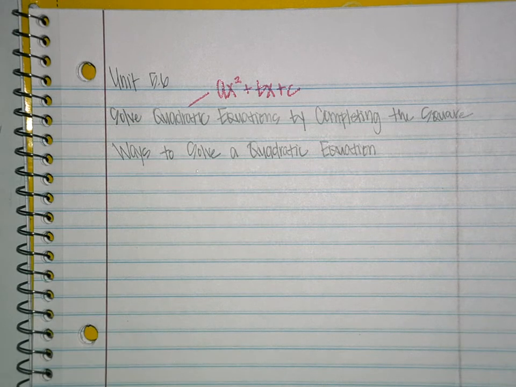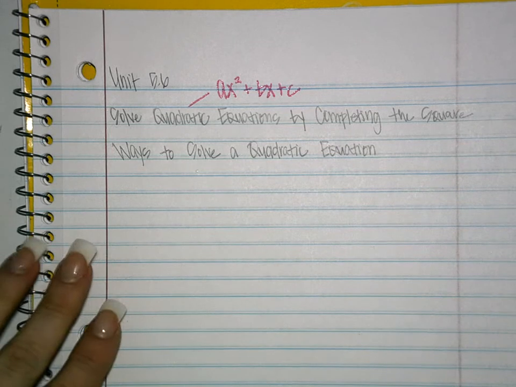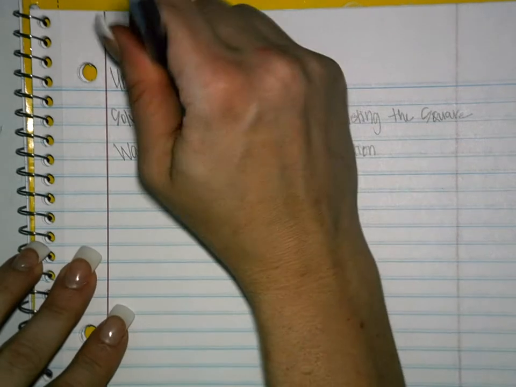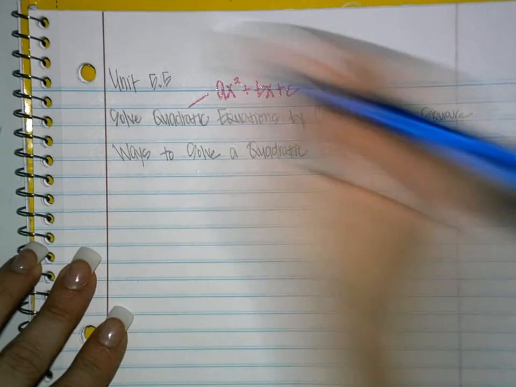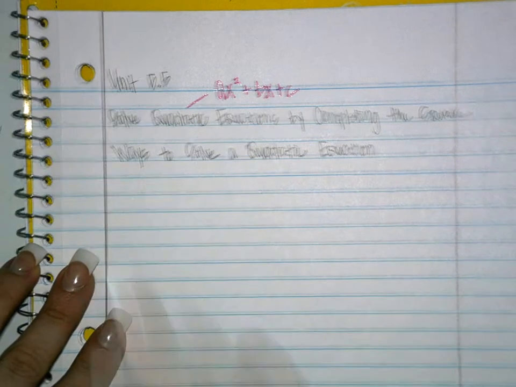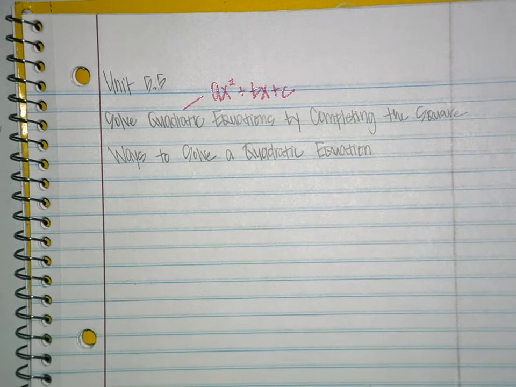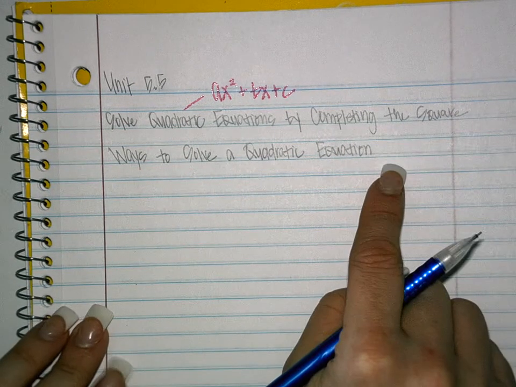So, ways to solve a quadratic equation. I'm sorry, we're on 5.5. I apologize. I am sorry. Thank you. You know, who said that? I was okay. 5.5. So, solve quadratic equations by completing the square. David, stop.